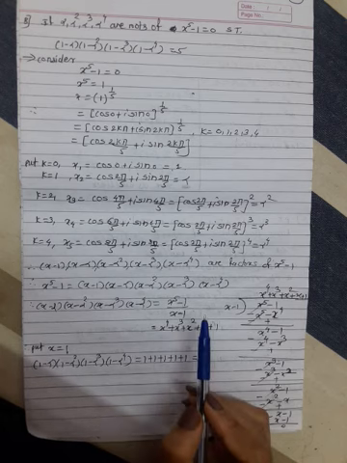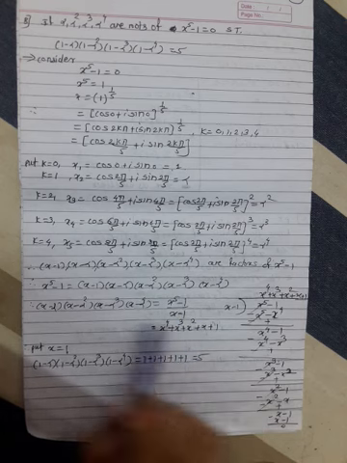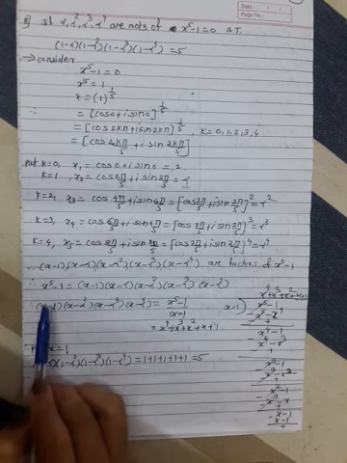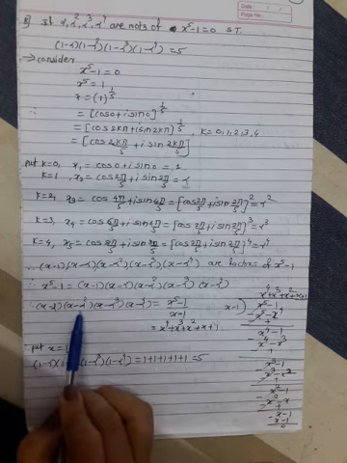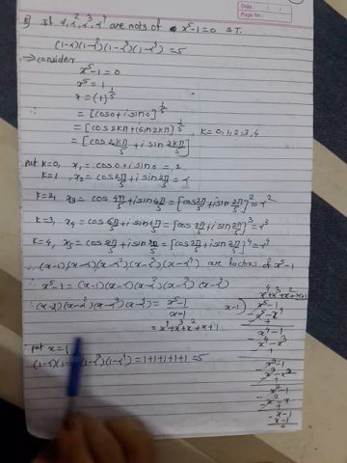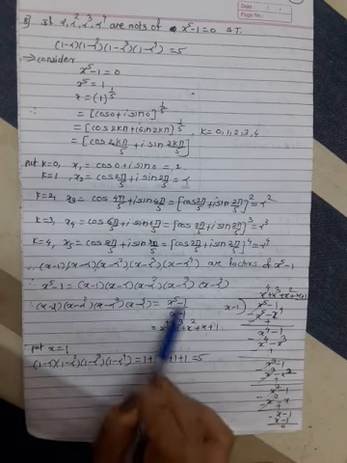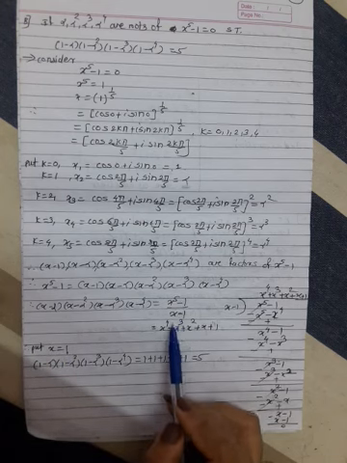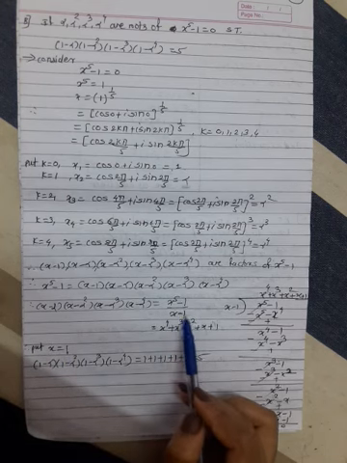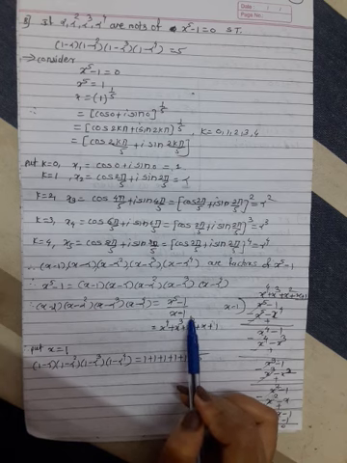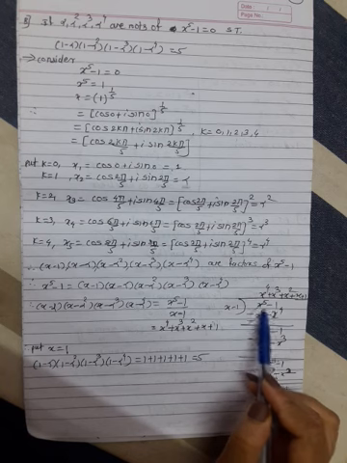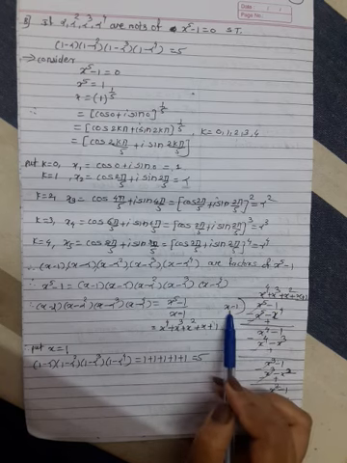Now we have to put x equal to 1 here to get the product of 1 minus alpha terms, because 1 is a root of this equation. If in this equation we put x equal to 1 here, we get an infinity value. That's why we have to solve the RHS by doing proper division of x raised to 5 minus 1 divided by x minus 1.